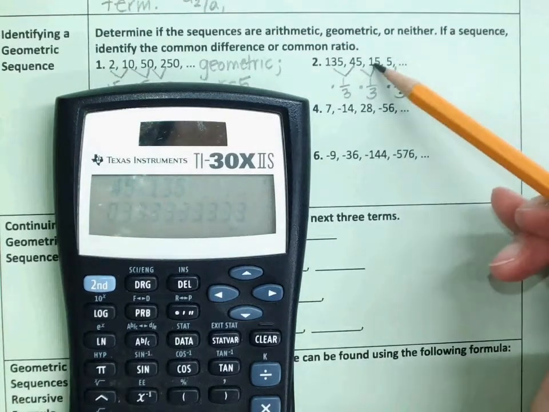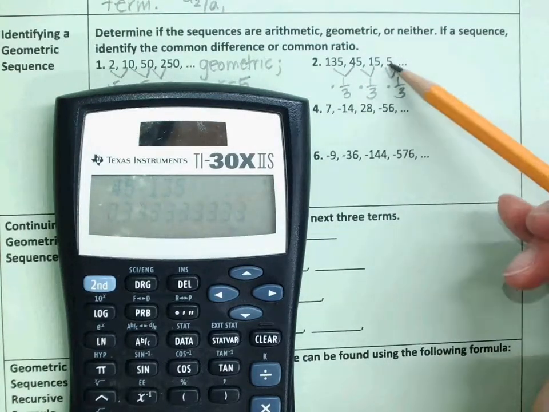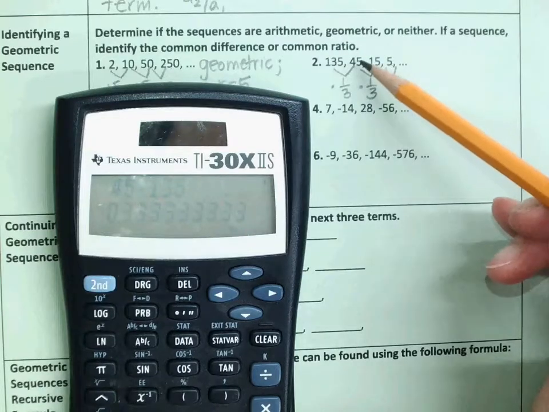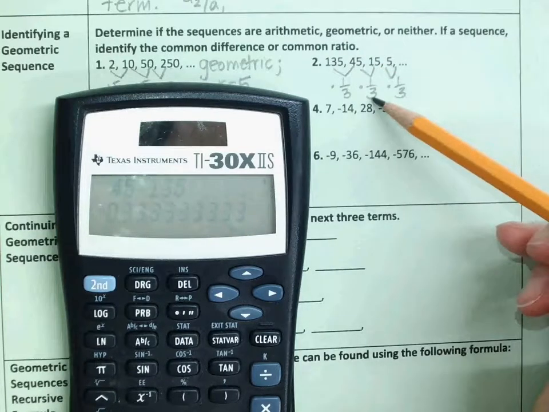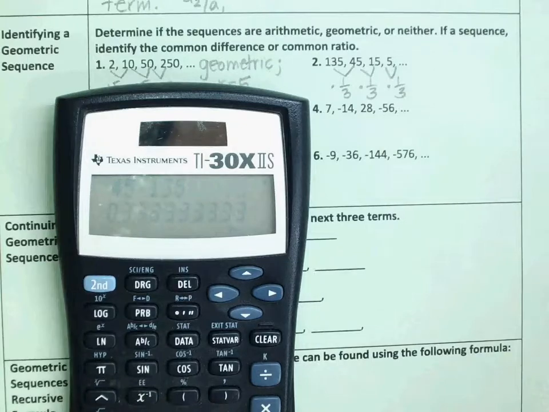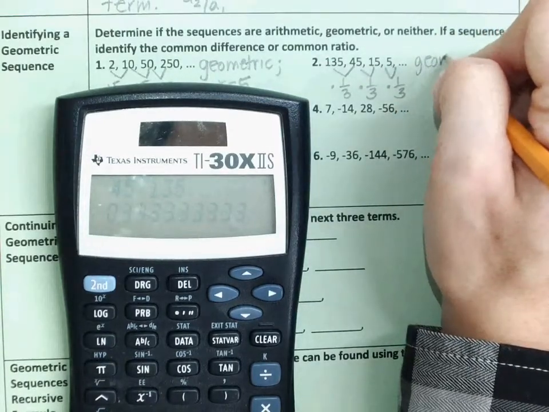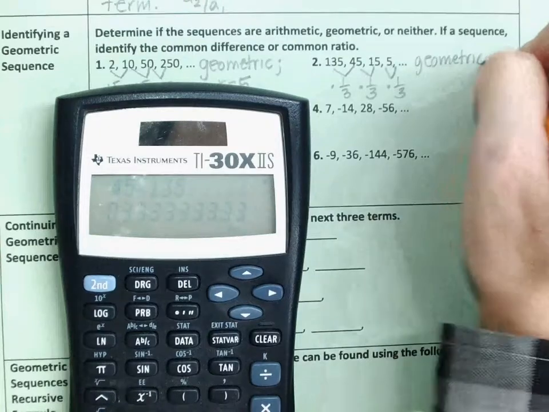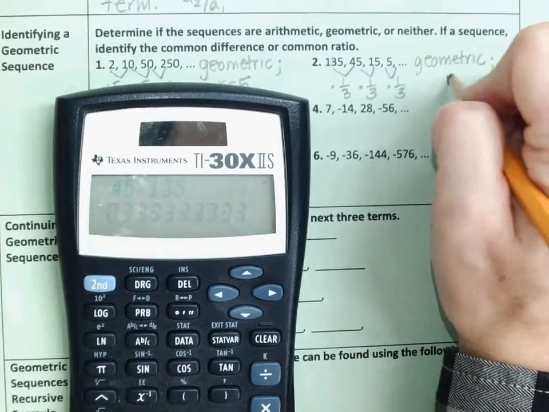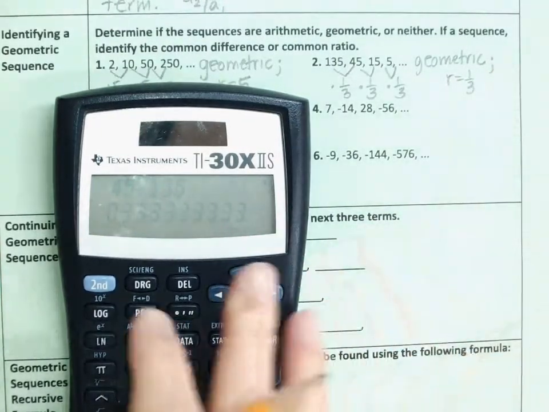So if you think about it, 15 times 1/3, we do get 5, and then we can kind of double check as we keep going. 45 times 1/3, we get that 15. So this, again, we're multiplying each term or dividing each term by the same number. So this is a geometric sequence. And our common ratio is 1/3.